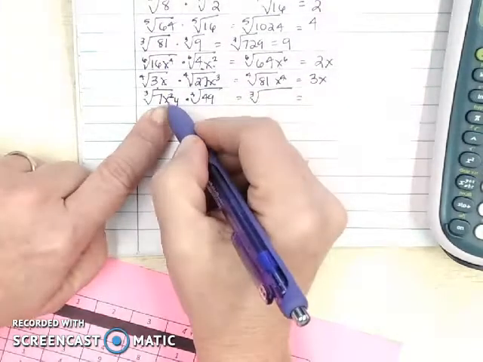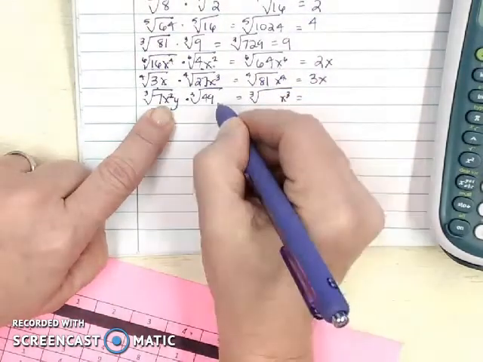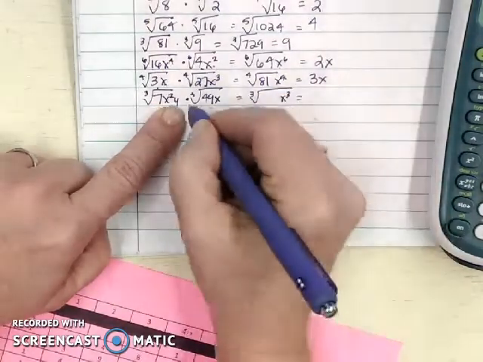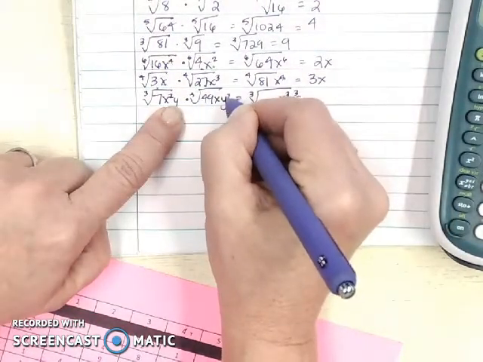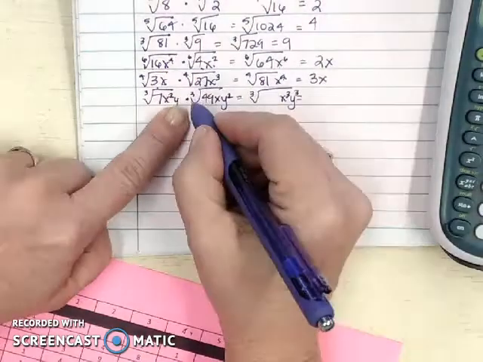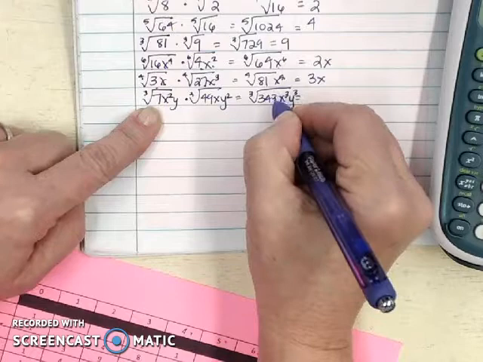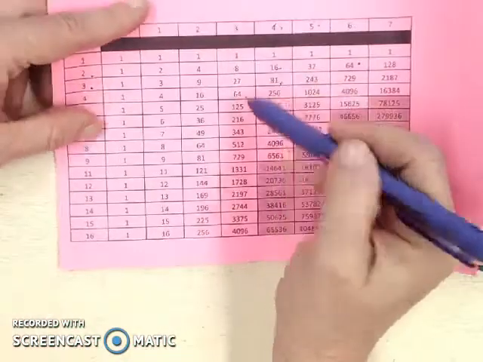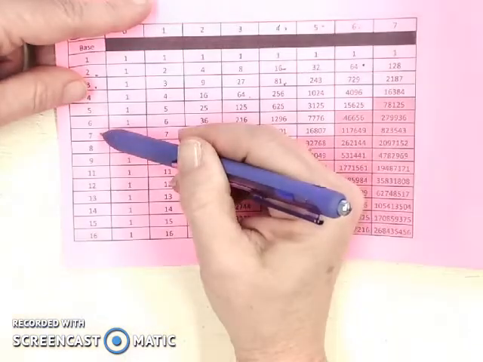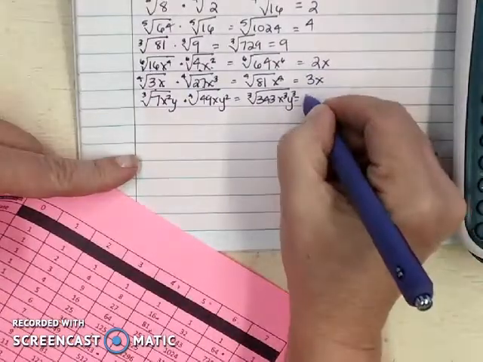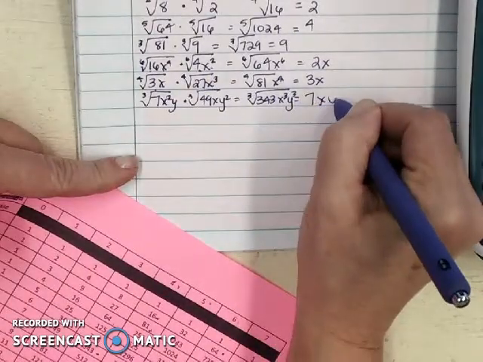I've got an x squared, and I need an x cubed. So that means I need one more x here. I've got a y squared, and I need a y cubed, so I need 2 more y's here. 7 times 49 gives me 343. The cube root of 343 is 7. The cube root of x cubed is x. The cube root of y cubed is y.